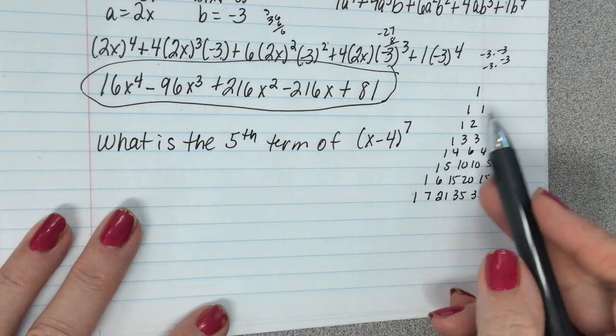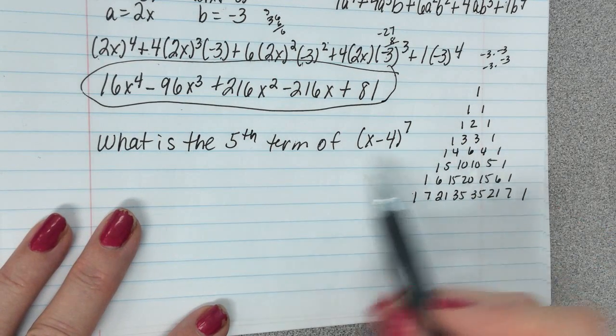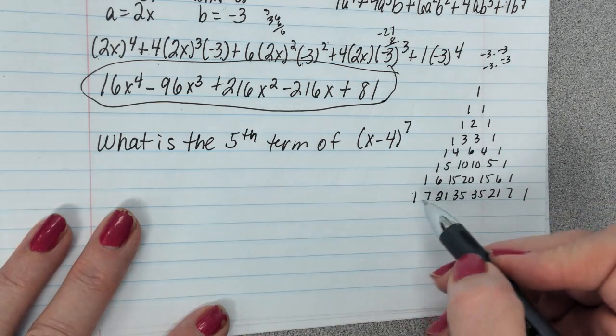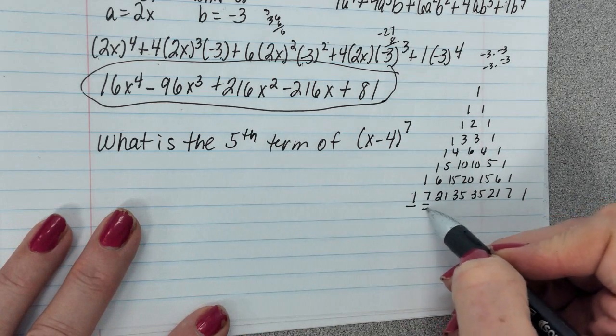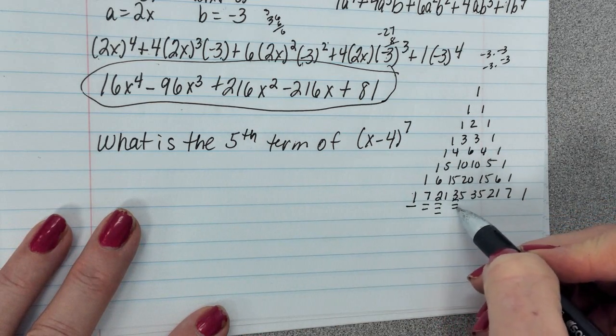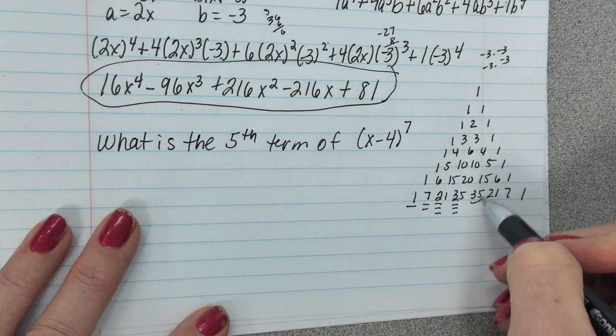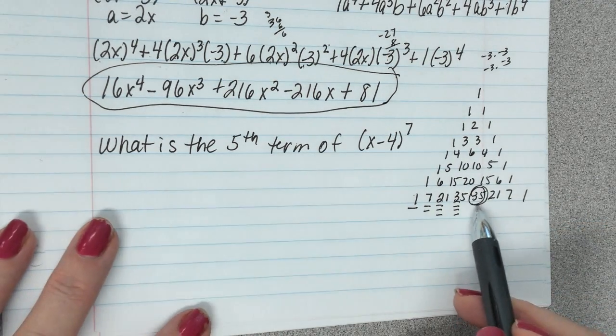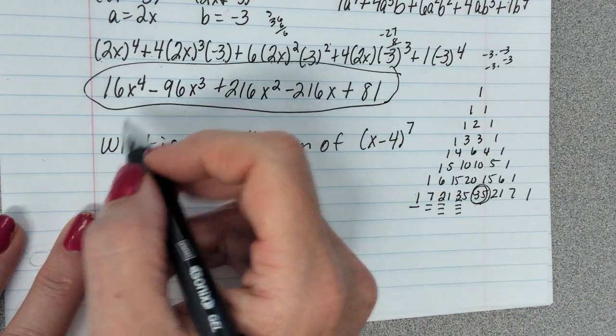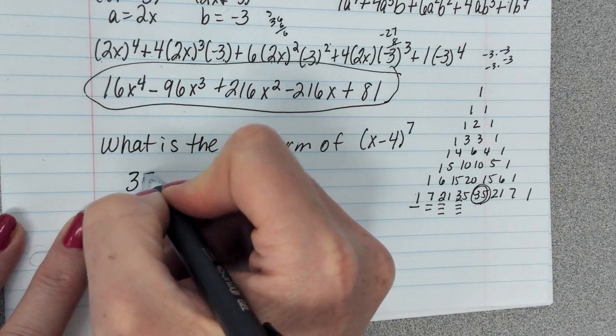So you see what I'm doing? I'm just creating Pascal's triangle. We're trying to find the 5th term. So here would be the 1st, 2nd, 3rd, 4th. Here's the 5th term right here. So I know the 5th term then is going to have to be 35.